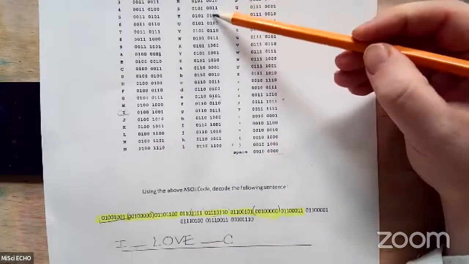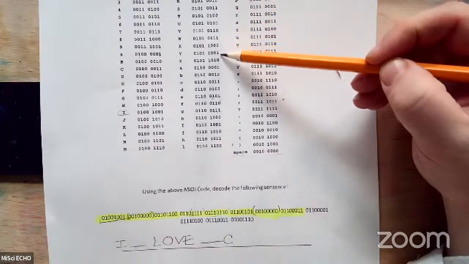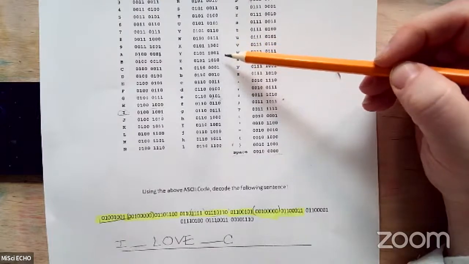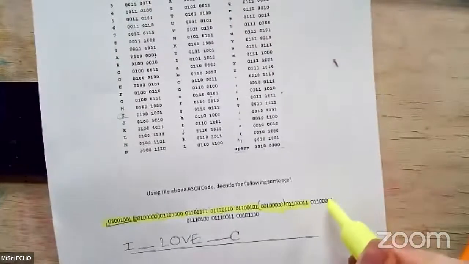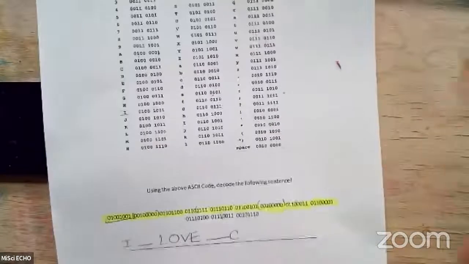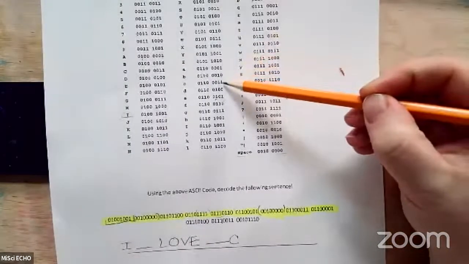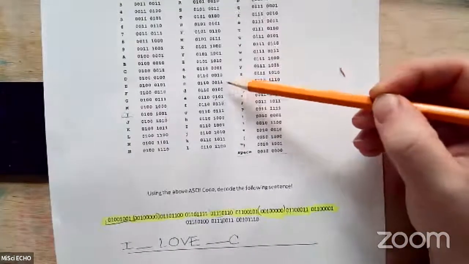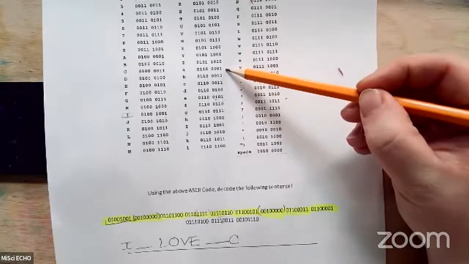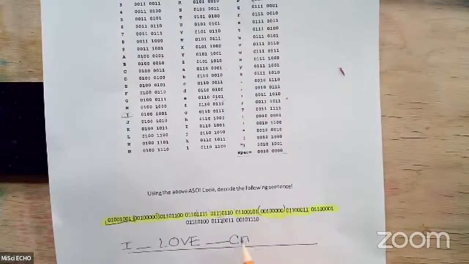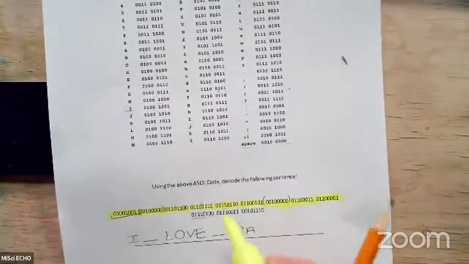This is the one we're looking for now. 0, 1, 1, 0, 0, 0, 1, 1. Okay, we're going to start with the lowercase a. Let's see. Oh, actually, I'm right there. Yep, it looks like it might be a lowercase a. I love something. I love ka. Huh. Wonder what it is. Let's do the 3rd letter of the word right here.